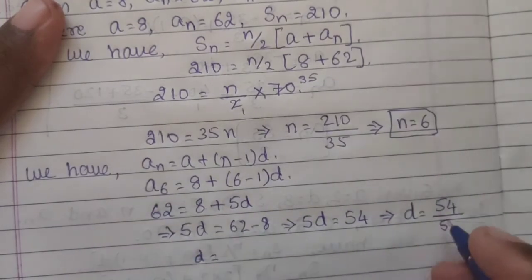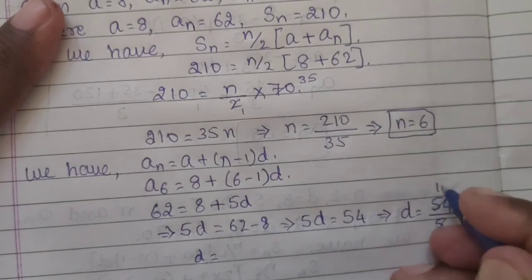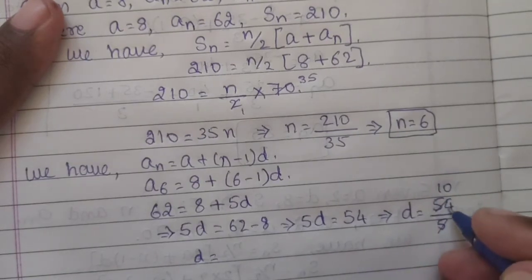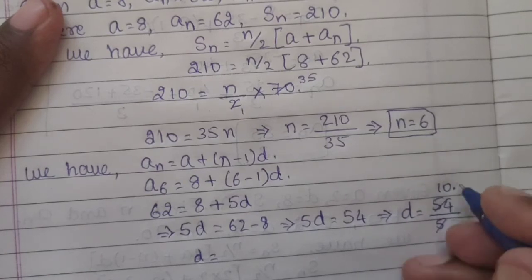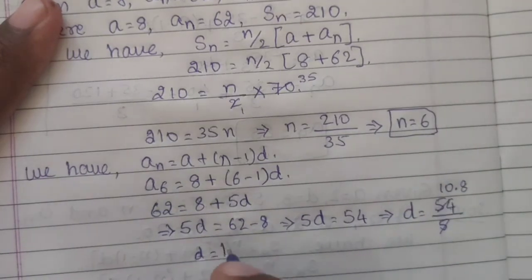d is equal to 5 tens are 50. 54 minus 50 is 4. 5 eights are 40. That is, the value of d is 10.8.